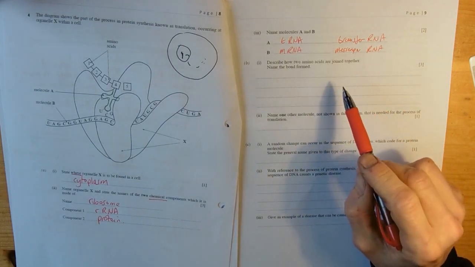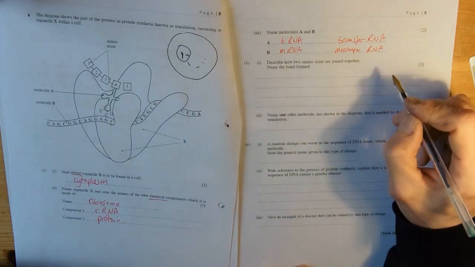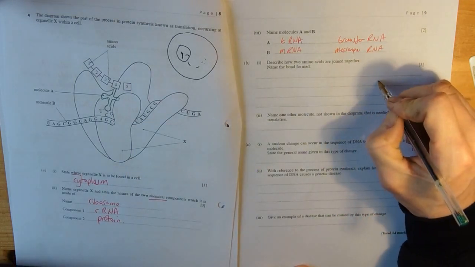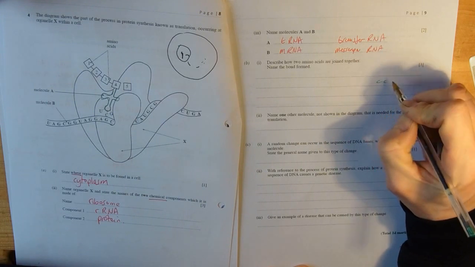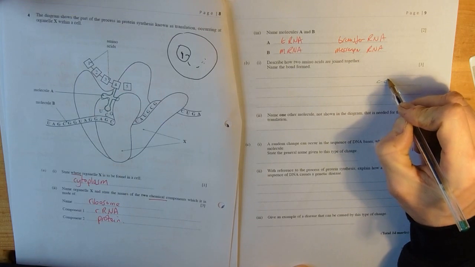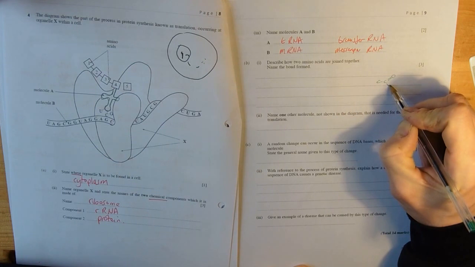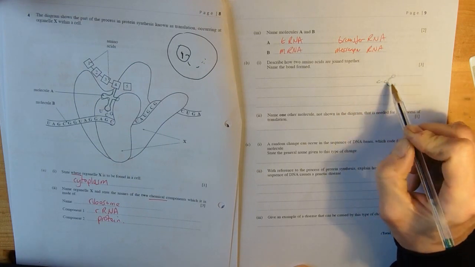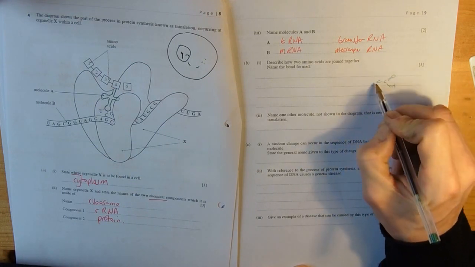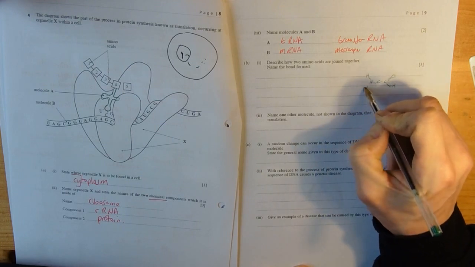Describe how 2 amino acids are joined together. Again, this should be fairly straightforward. If I draw an amino acid, it's a 2-carbon chain with one end that's got a double bond O and OH, so that's the acid end, the carboxylic acid, and the other end it's got the amino end.